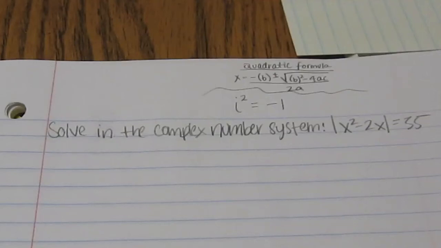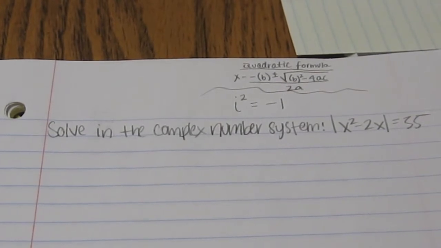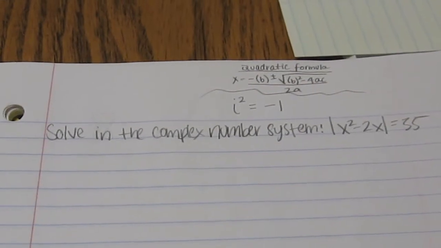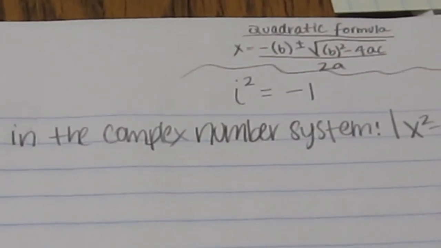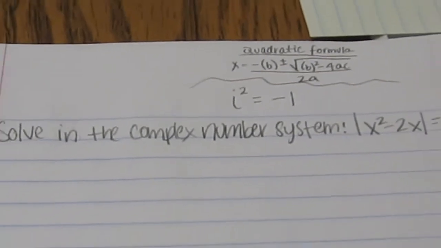So this is the problem we are going to be solving today. Solving in the complex number system, x squared minus 2x equals 35, and the x squared minus 2x is in absolute value bars. We are also going to be using the quadratic formula up in the top right, and for the complex number part of it, i squared equals -1.